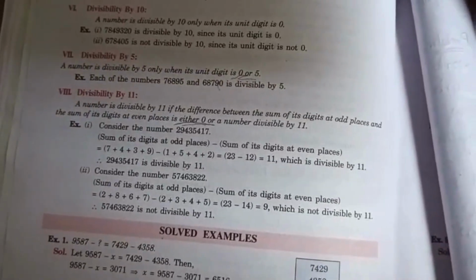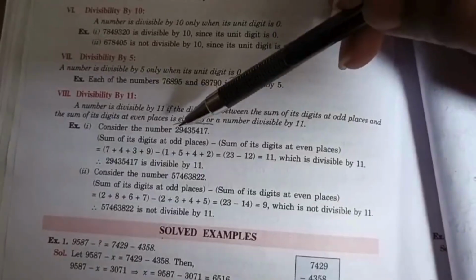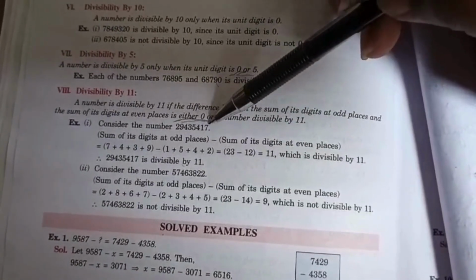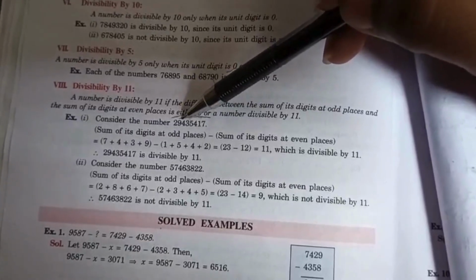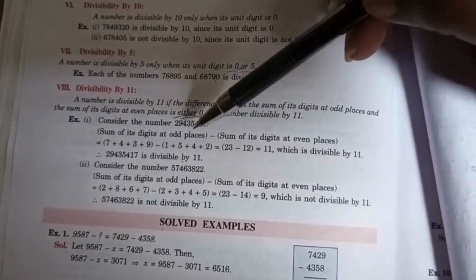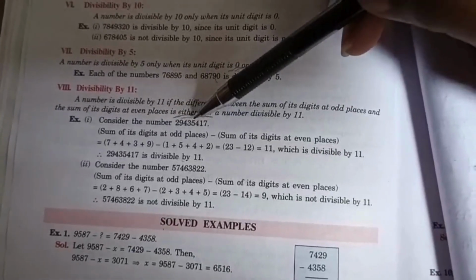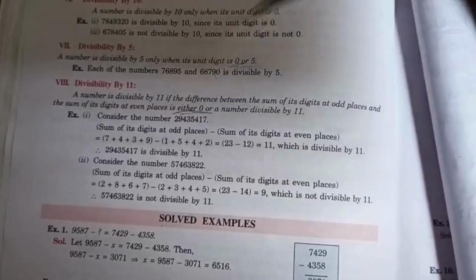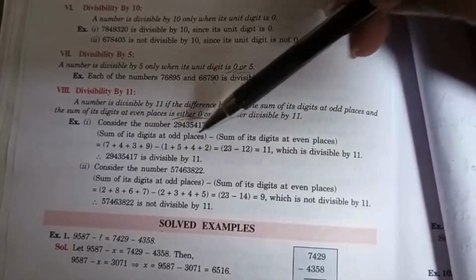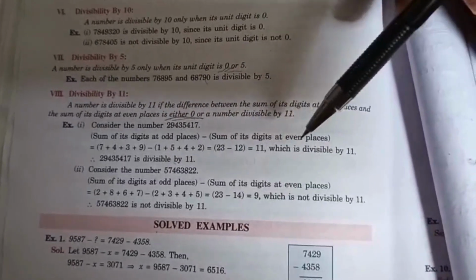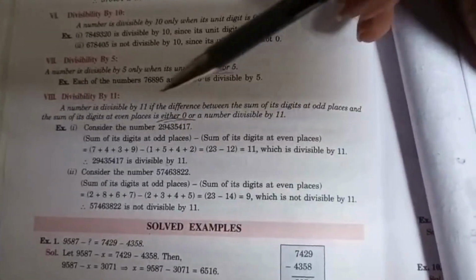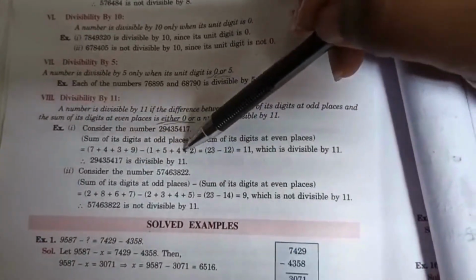Take a number with odd-place digits 7, 4, 3, 9 and even-place digits 1, 5, 2. Calculating the sums, 23 minus 12 equals 11, which is divisible by 11. So this number is divisible by 11.